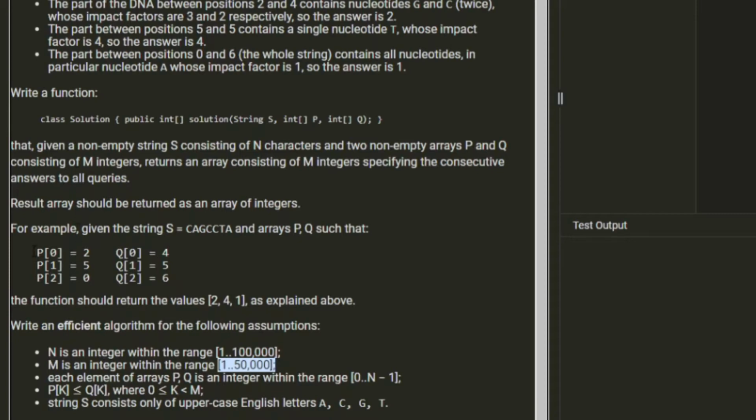So for example, from P 2 and Q 4, if we start at position 2 and loop from 2, 3, 4, and think about the values of these nucleotides as we go through, and then after we finish the loop, take the minimum value and add it to the result array. That's going to be pretty slow if we're doing 50,000 queries.